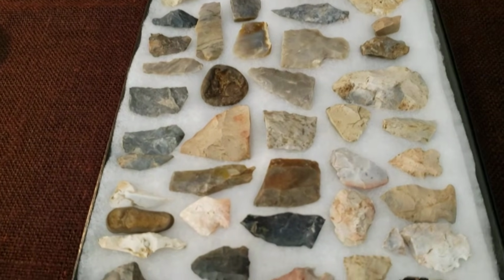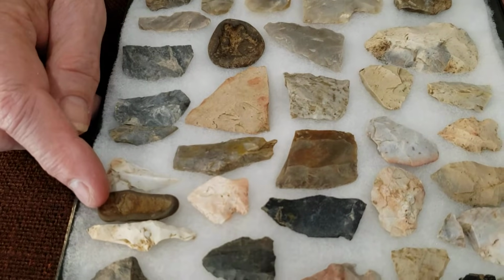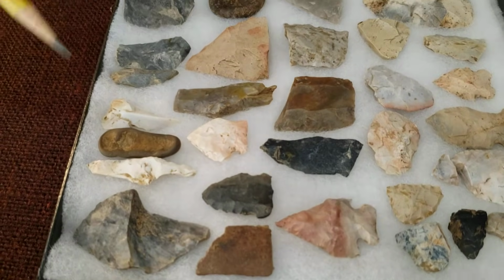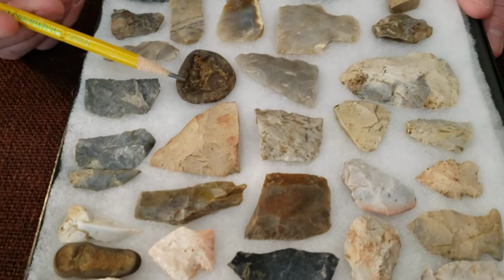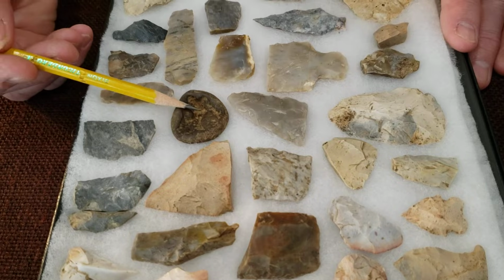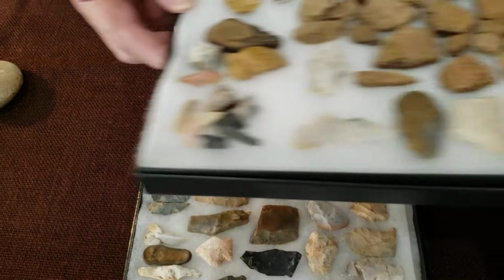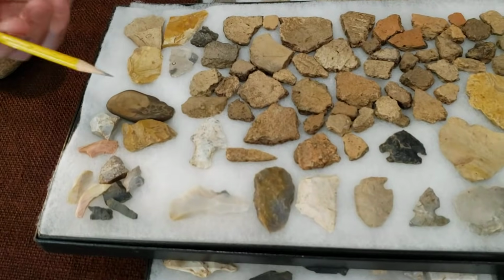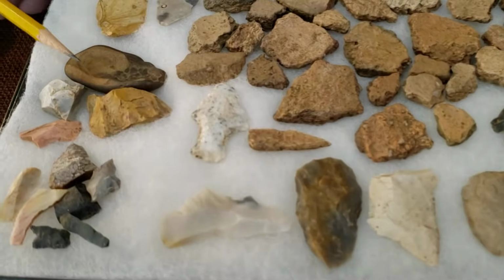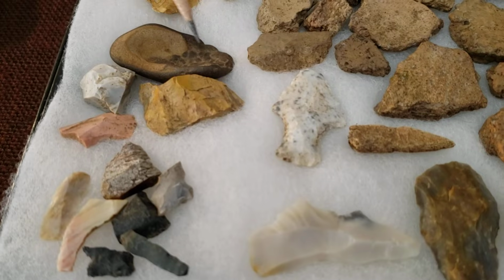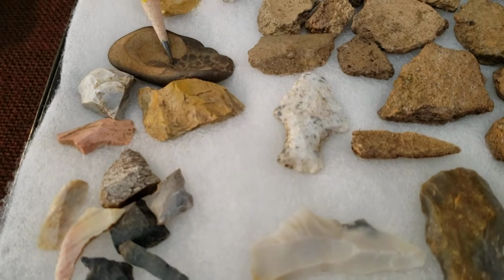Another fire pit, another concretion, and another concretion. This one, they've worked on the lip, but they haven't really done much inside. Another fire pit, another concretion. The lip has been worked on. The inside has not been pecked out or polished yet.